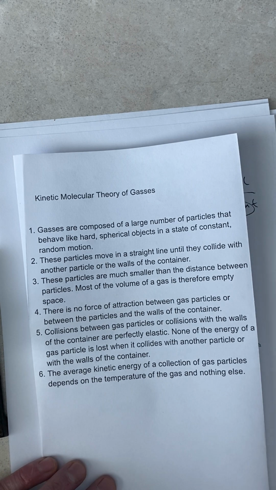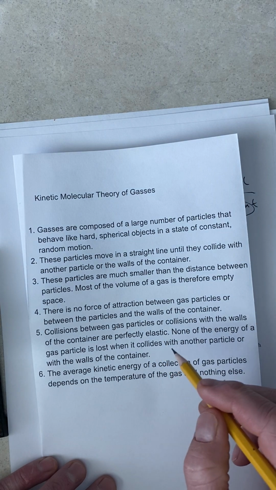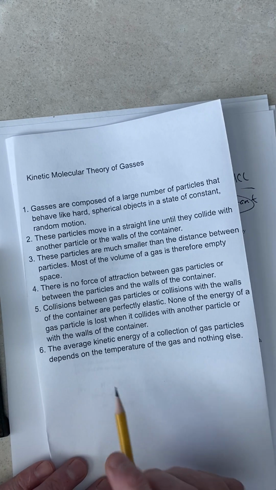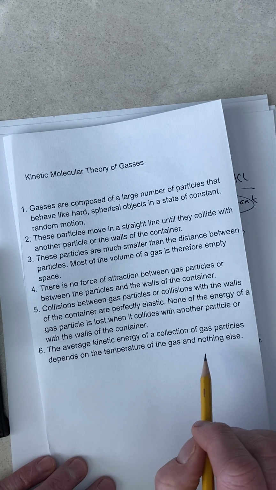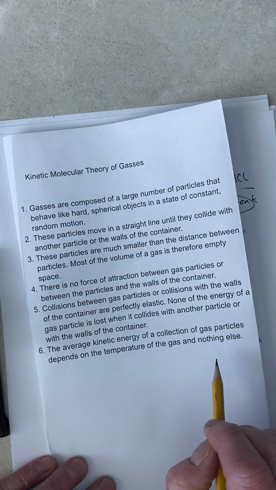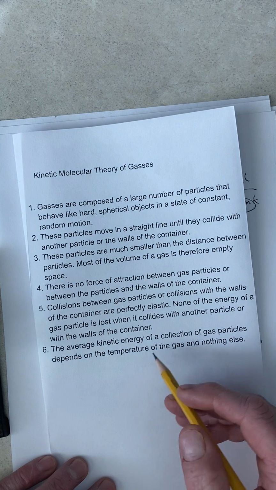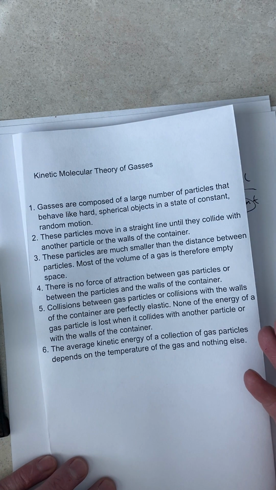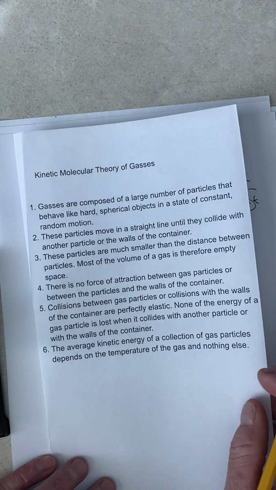And that's another one of those sort of ideal characteristics of gases. And then finally, number 6, the average kinetic energy of a collection of gas particles depends on the temperature of the gas and nothing else, which is not totally true either. But basically that just means that the speed of the gas particles in their motion depends on how hot the temperature is, and that's pretty accurate.